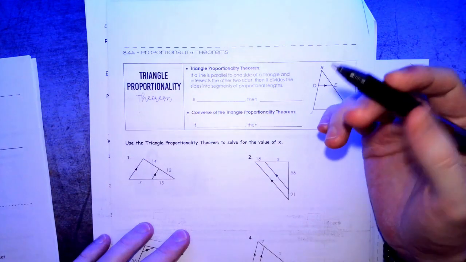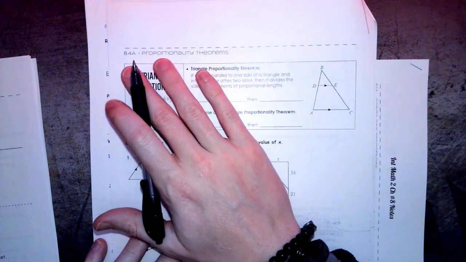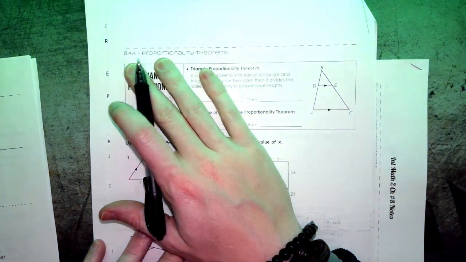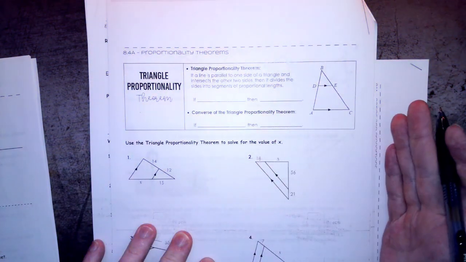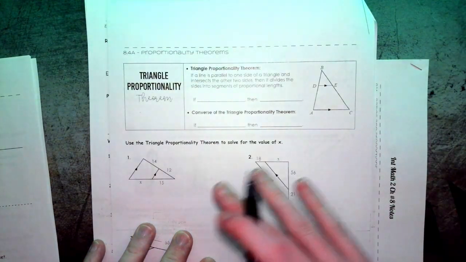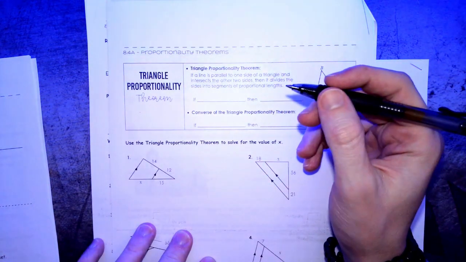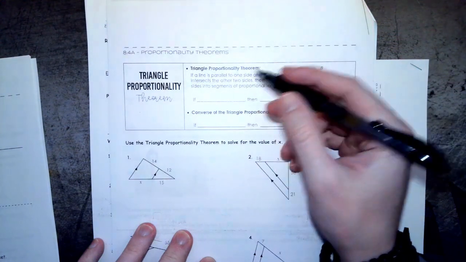Anyway, let's go ahead and have notes open to 8.4a. We're going to talk about some proportionality theorems. We are going to take a second day over this, so when we come back from the e-learning day, we will be talking about some proportionality theorems again. So let's hop into it.